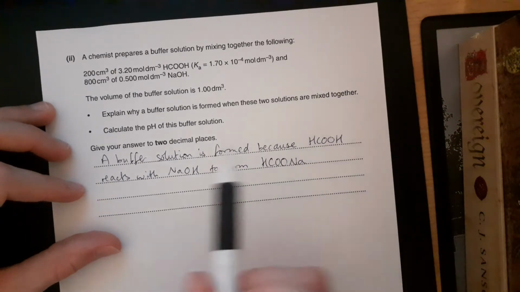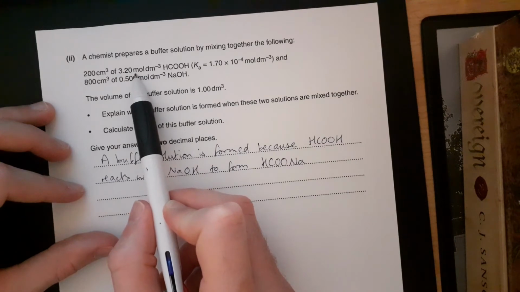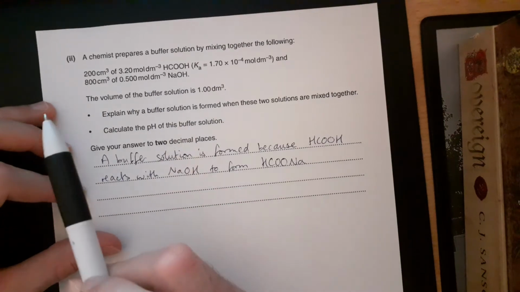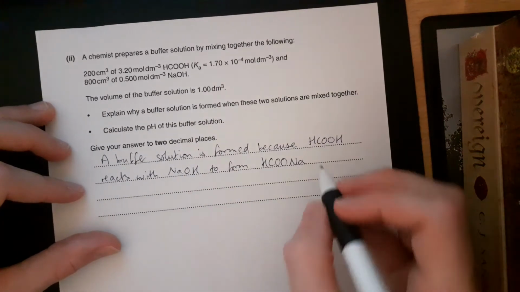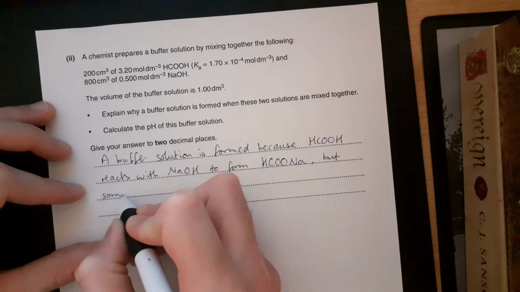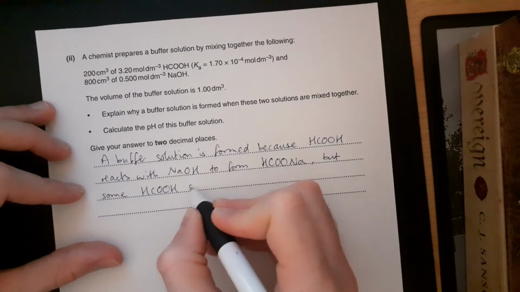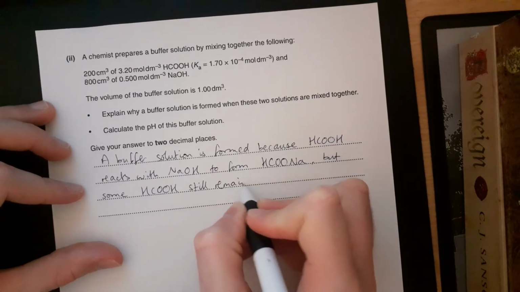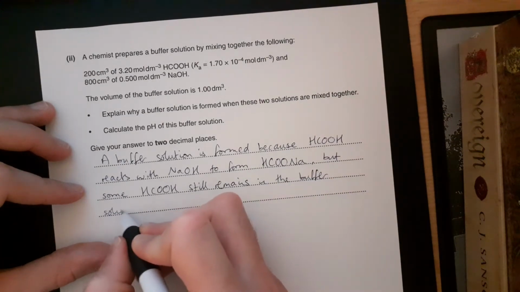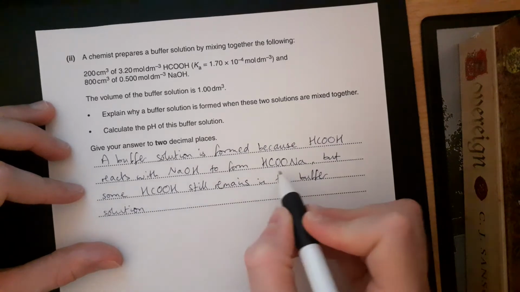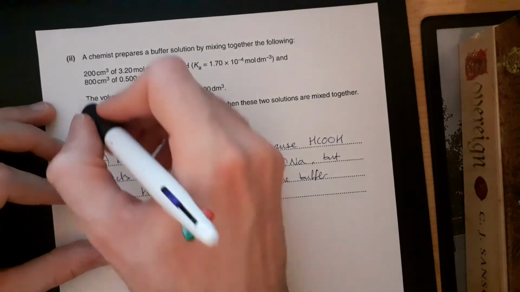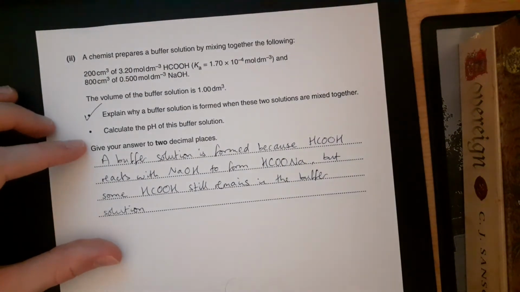Well, the point here in this case is that the acid was at a much higher concentration. So we had an excess of the acid to start with. So there's still going to be some acid left. But some methanoic acid still remains in the buffer solution. So this is the key thing. For it to be a buffer solution, you need to have methanoic acid and the methanoate ions. So you need to have both of these. Okay. So we've done this. Now we need to calculate the pH of this buffer solution.